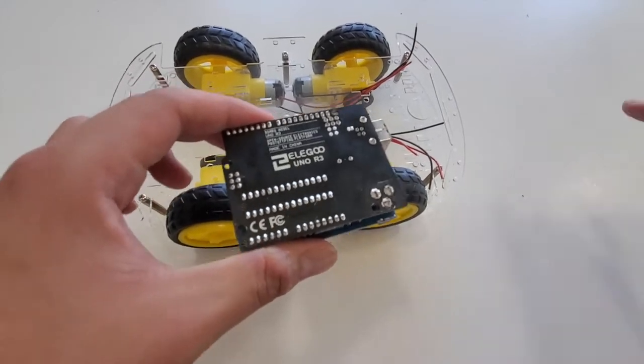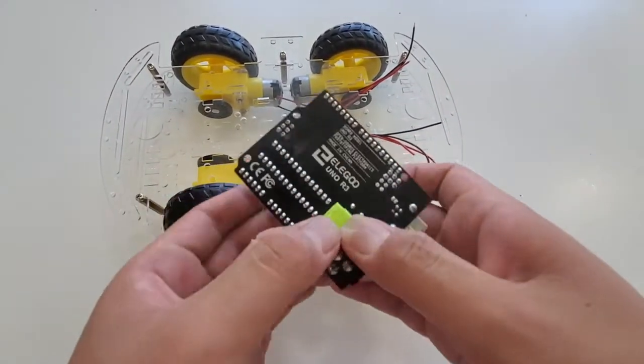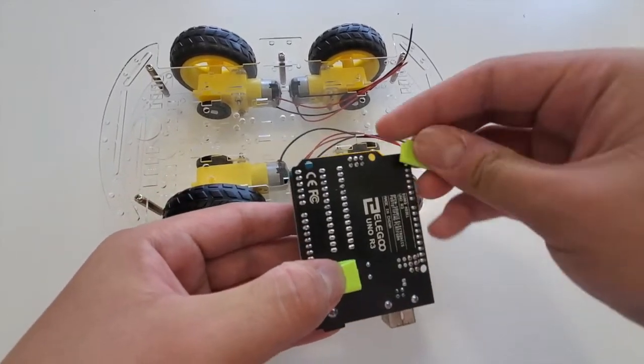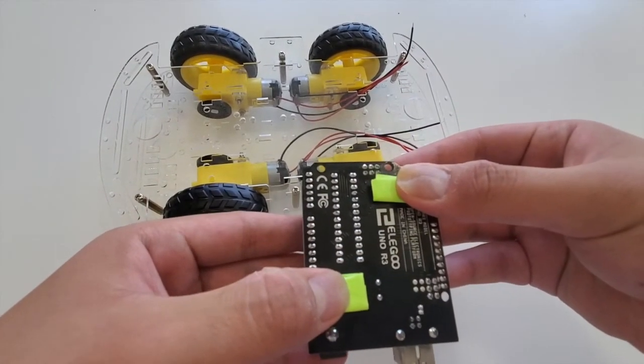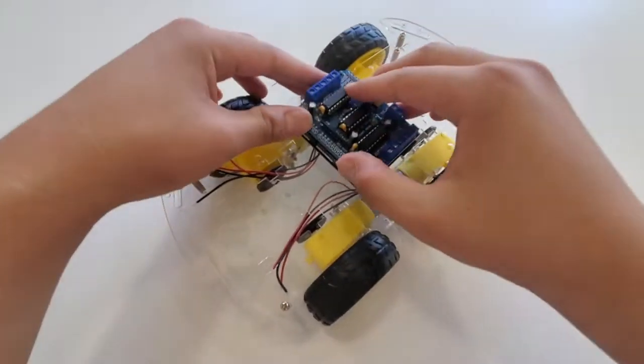Next, you want to place some kind of adhesive tape on these two spots on the bottom of this Uno board attached to the motor shield from the previous step. Then place this board facing right side up somewhere on the center of the car.